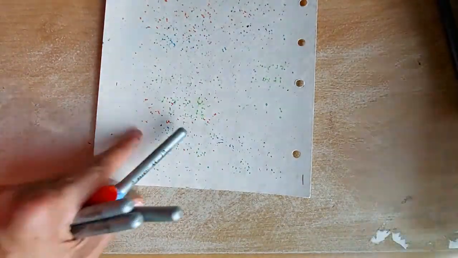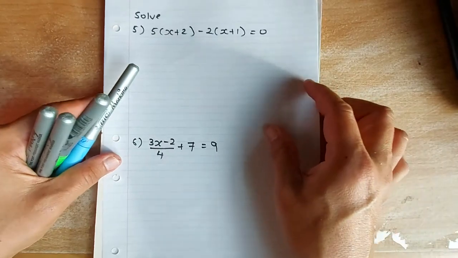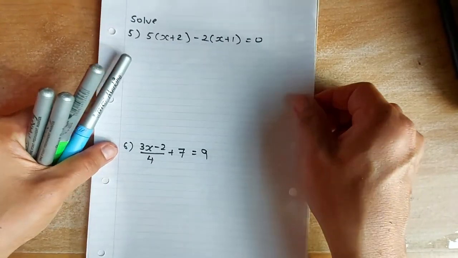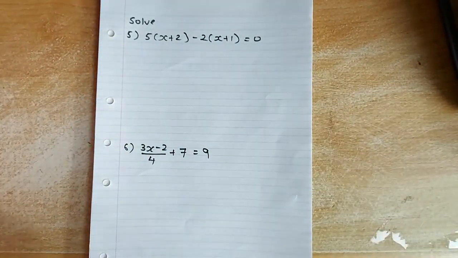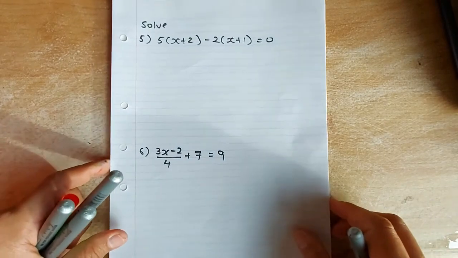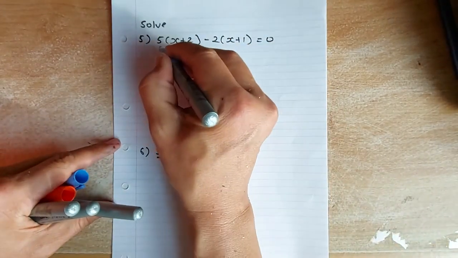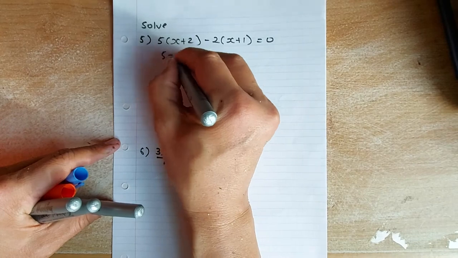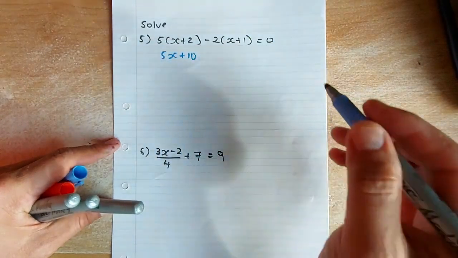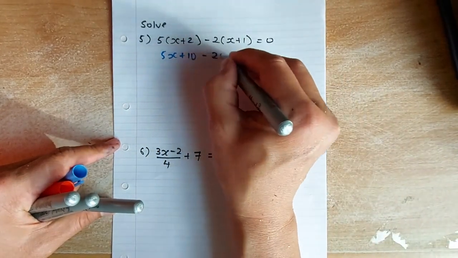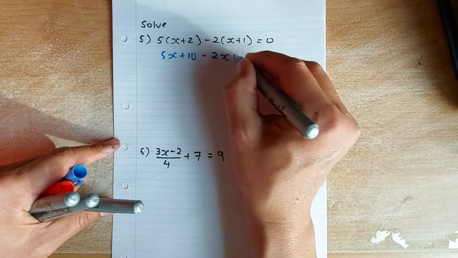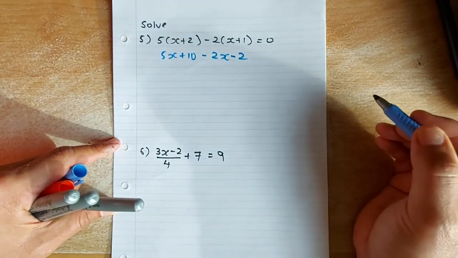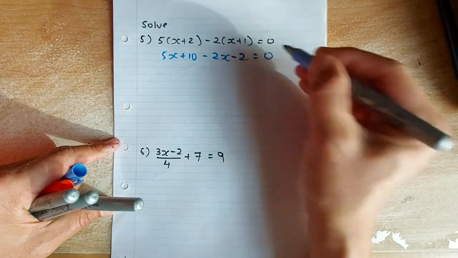Okay, two hardest questions. Both of these are worth 2 marks in the exam. So if you can do this, you'll be pretty good in algebra. Okay, the next one we're going to expand this part. So we expand quickly, going to be 5x plus 10. By now you should know how to do the grid method. And on this one, you're going to be minus 2x, but be careful, minus 2 times 1 is minus 2 instead of plus 2, equals 0.